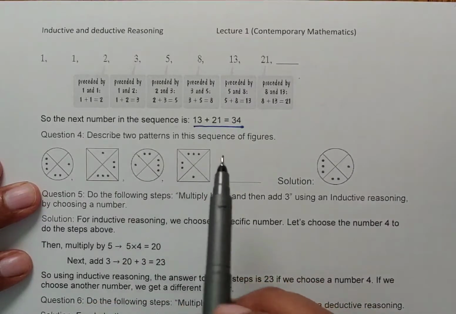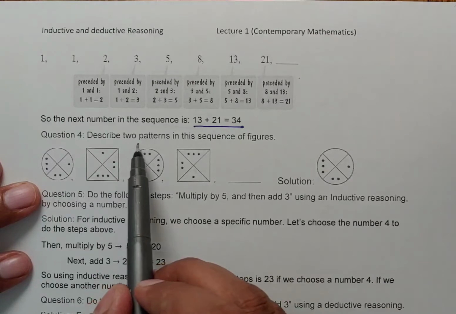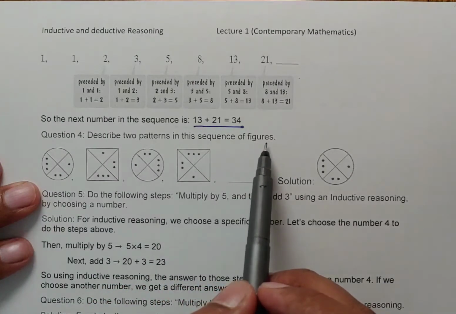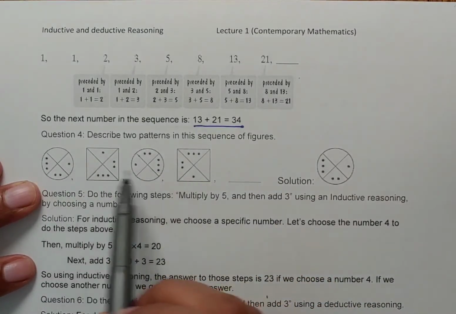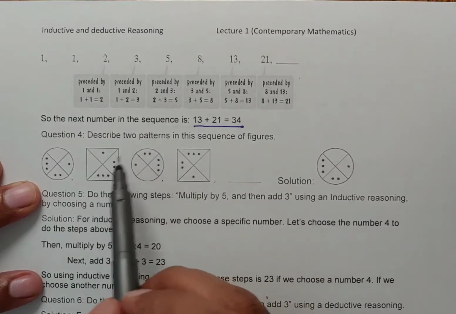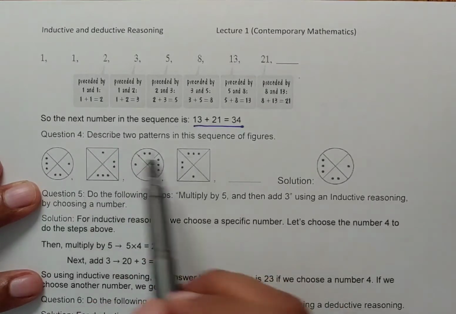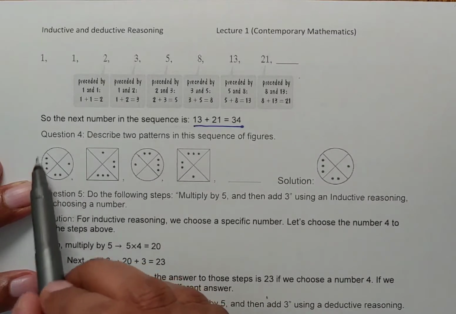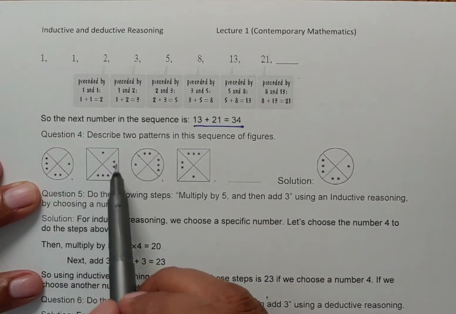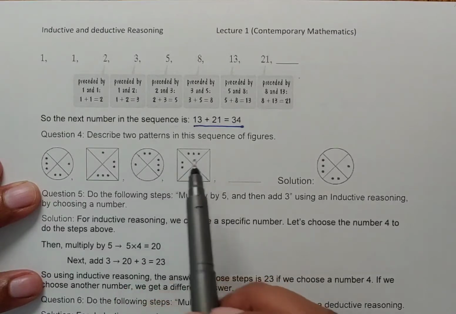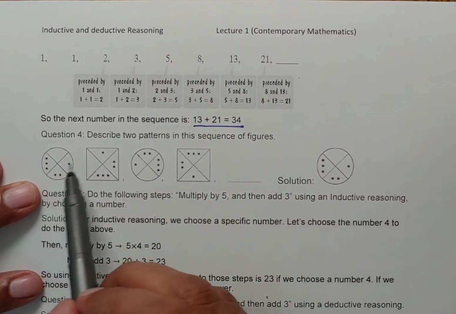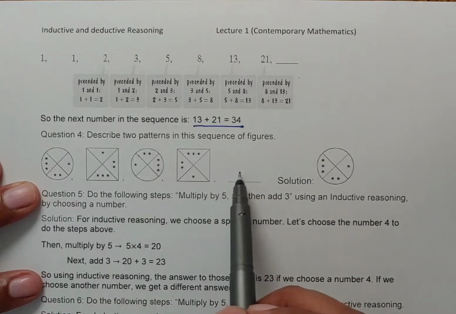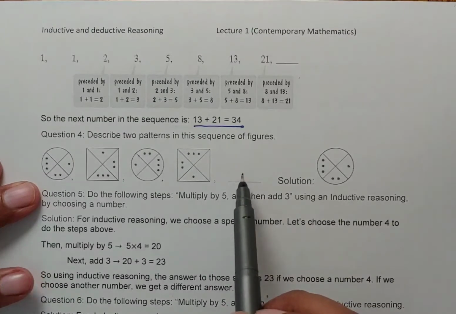Like in this question, find out, describe two patterns in the sequence of figures. Okay, so we have a figure, a diagram, and we need to find two patterns in the sequence. Now the first pattern is, look at this, this is a circle, this is a square, right? So again, circle and square. So what comes next? Like if it is a circle and a square and then a circle and a square, the next has to be a circle, right? So that is one pattern that we need to figure out.